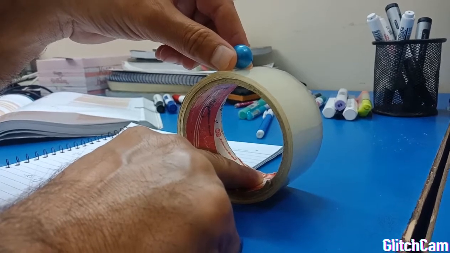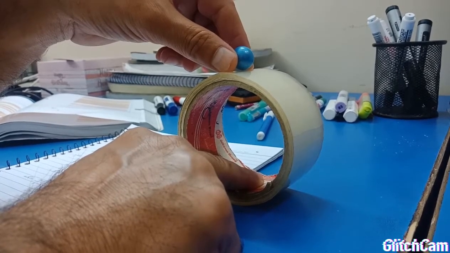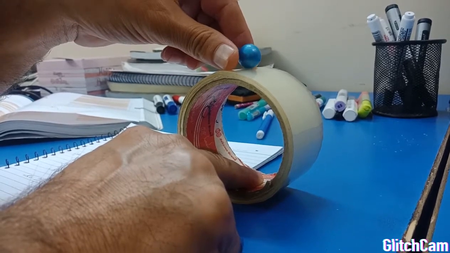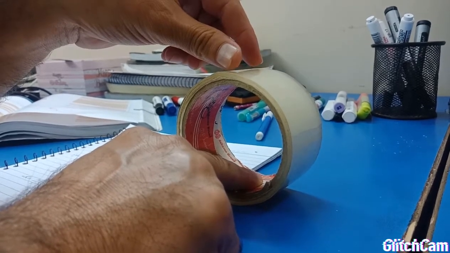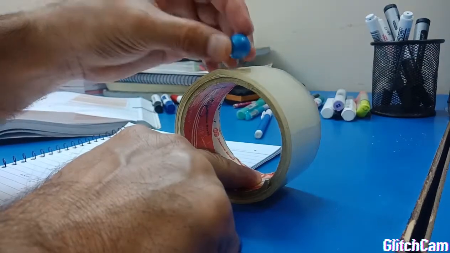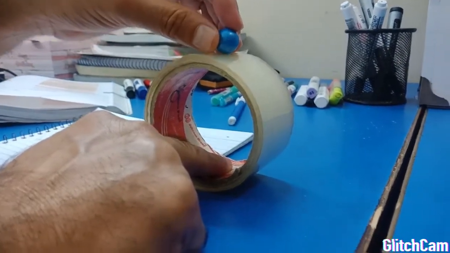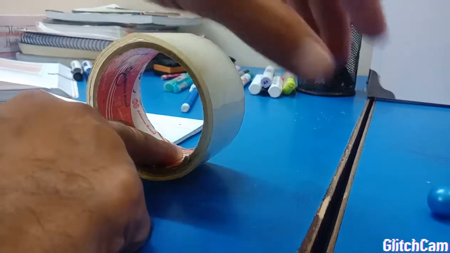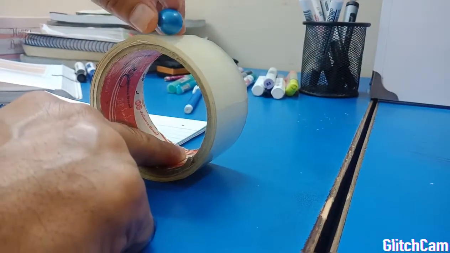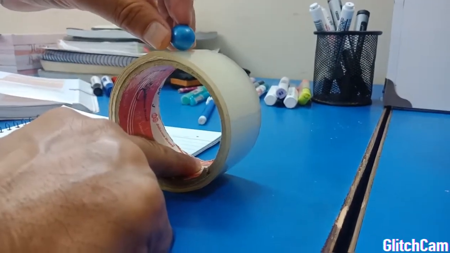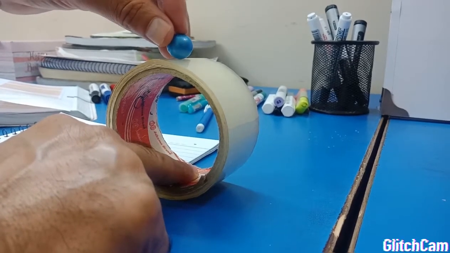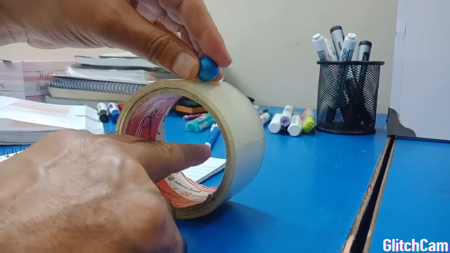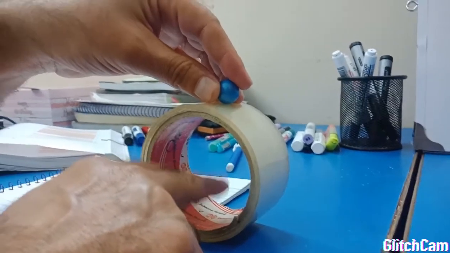I'm just dropping this. If you see that in slow motion, it goes up to this point and then drops down there. This is the case when you drop it from rest. I'll be proving this mathematically, in terms of angles.